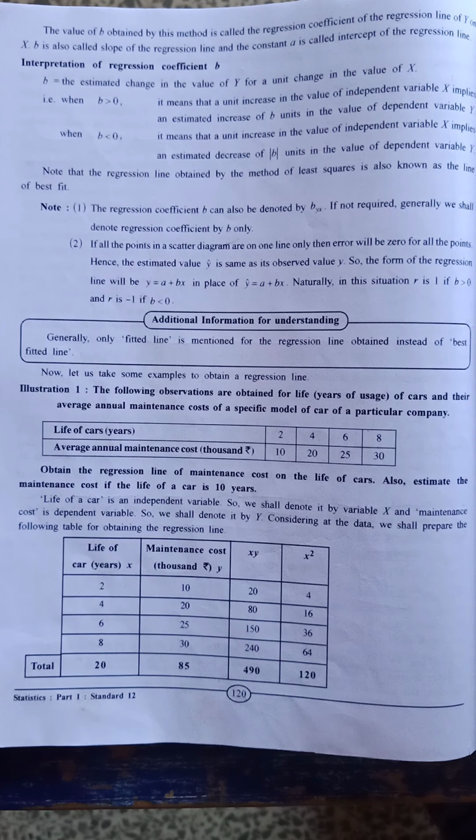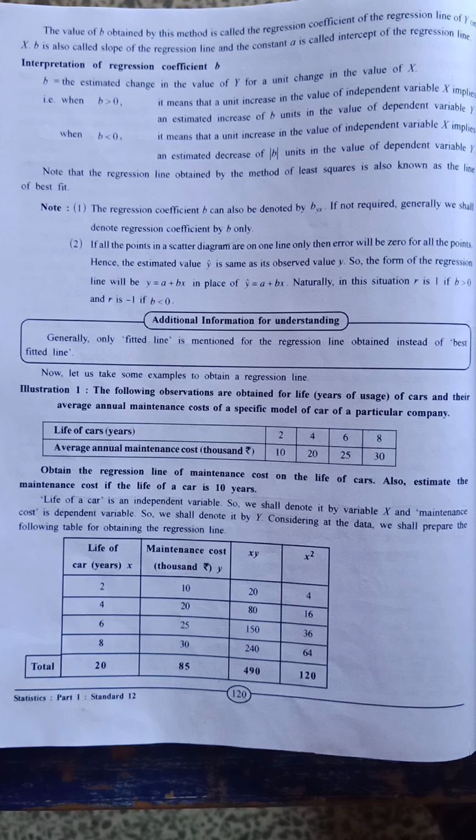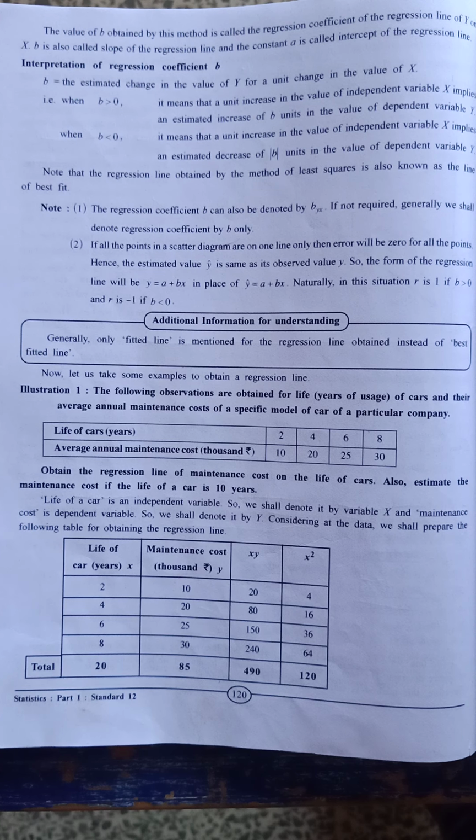Hello students, welcome to the third part of linear regression. In the last video, we studied the different formulas of linear regression. As we all know, we have to find the regression line. For the regression line, we have to calculate 3 steps.